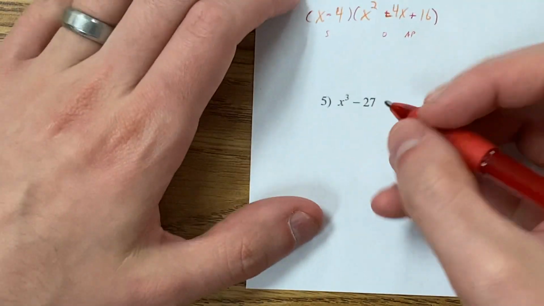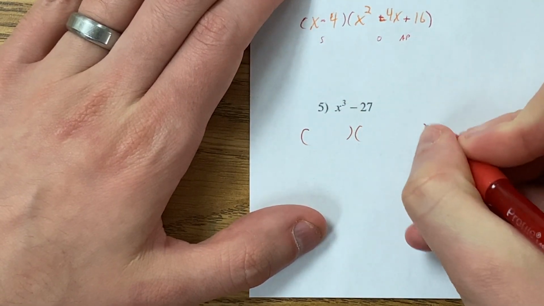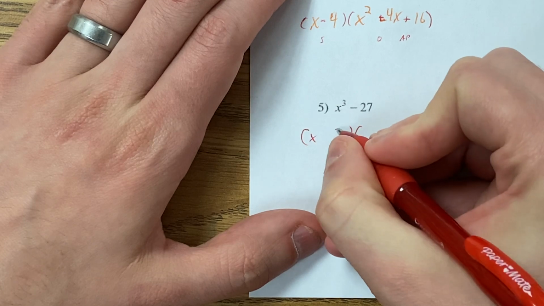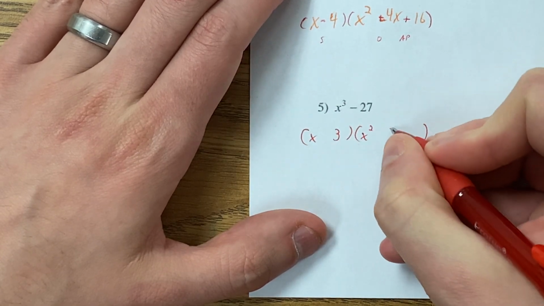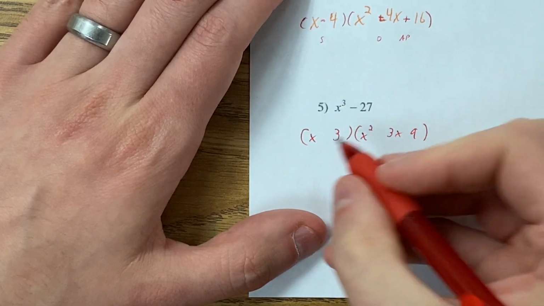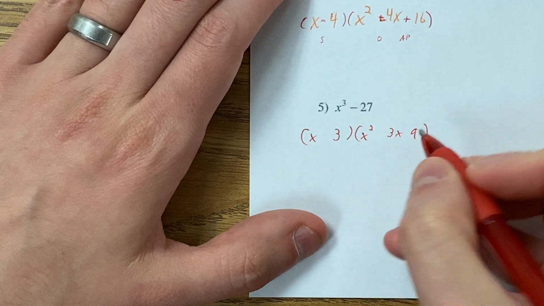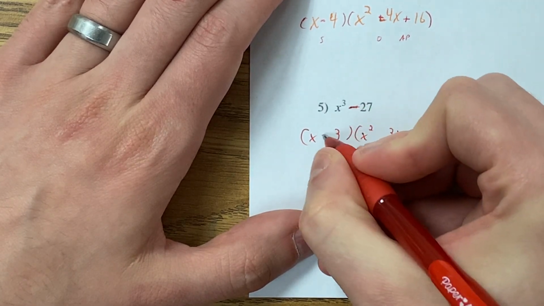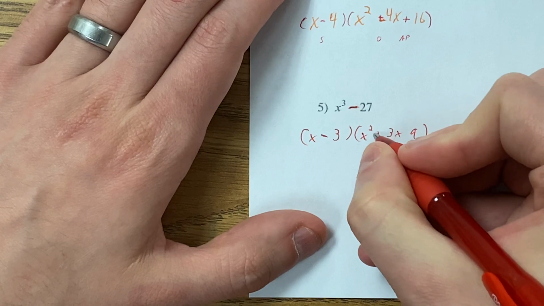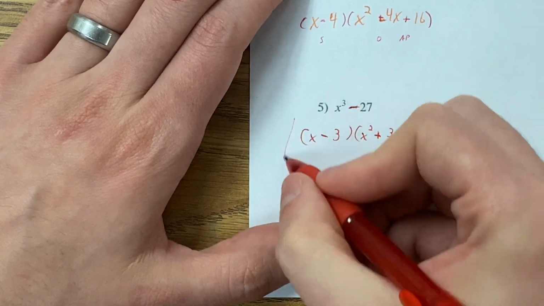This one would be an x and a 3. So you have x squared, 3x, and 9. Square, multiply, square. This is a minus, so this will be a minus. Same, opposite, always plus.